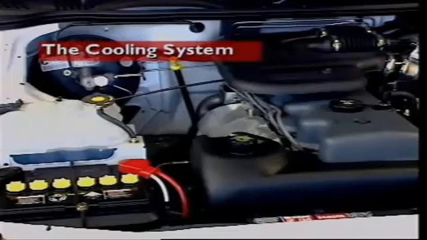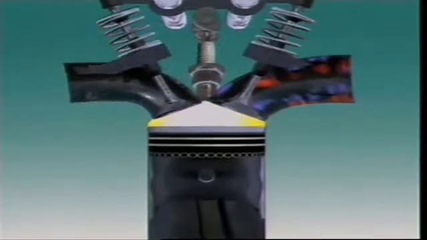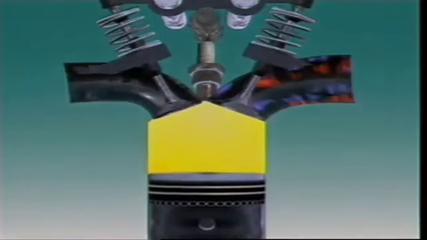This section examines the cooling system. Combustion of the air-fuel mixture in the cylinders generates heat which produces high pressure to force the piston down in the power stroke. Not all of this heat can be converted into useful work on the piston, and it must be removed to prevent seizure of moving parts. This is the role of the cooling system.